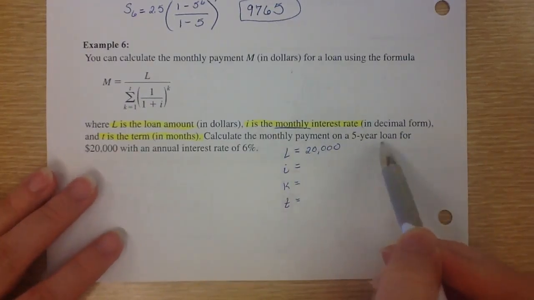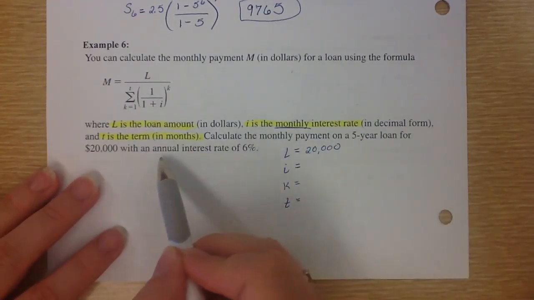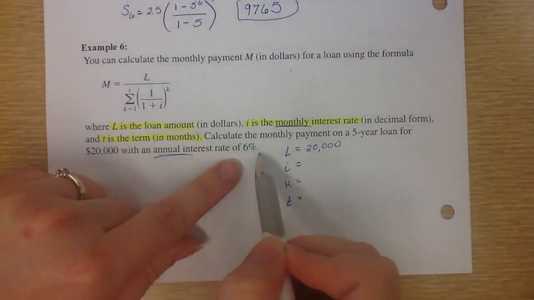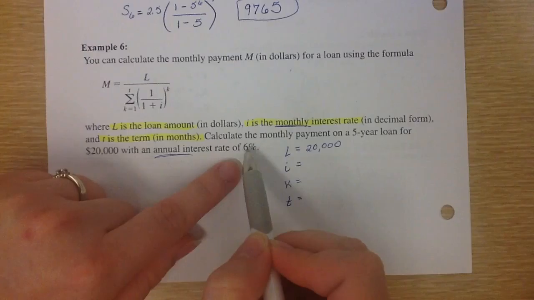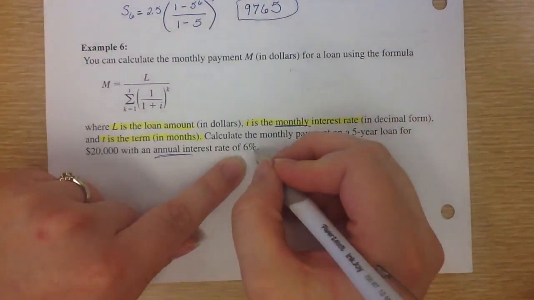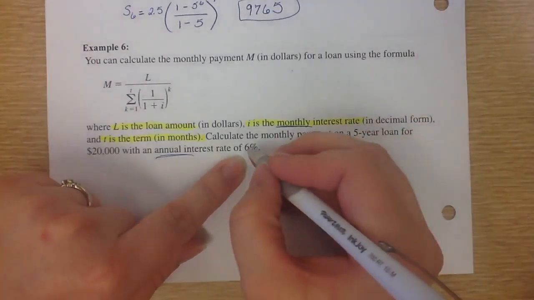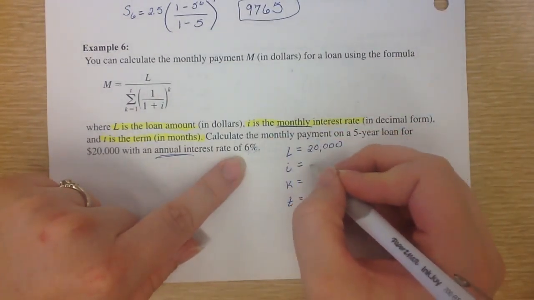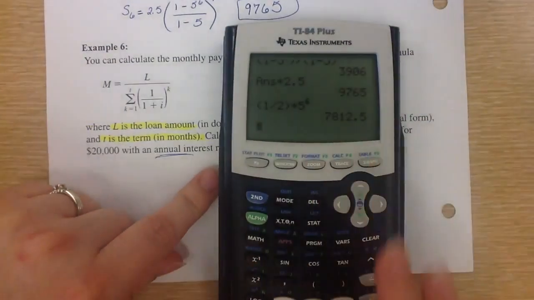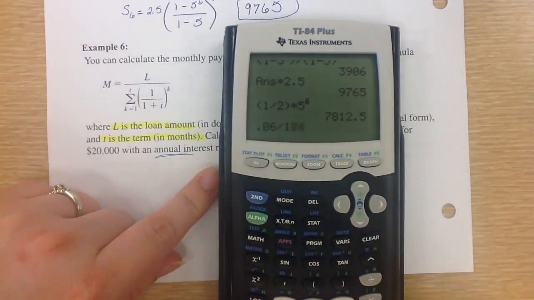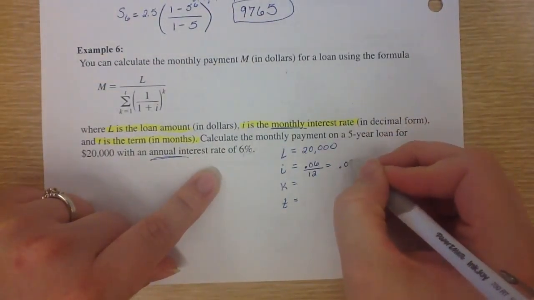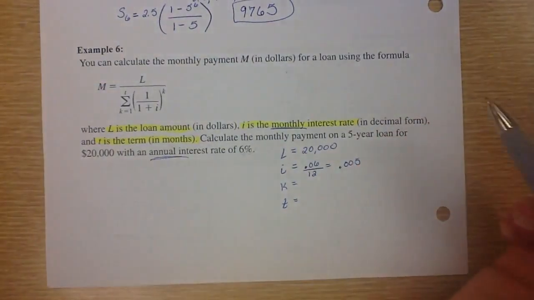Calculate the monthly payment for a 5-year loan with an annual. Okay, they're telling me the annual interest rate is 6%. So that's how much I'll pay per year. So to figure out how much per month, I need to take that and divide it by 12, right? 12 months in a year. So 6% as a decimal is 0.06, and then I would need to divide it by 12. So 0.06 divided by 12 gives the monthly rate, 0.005. That's going to be my I.